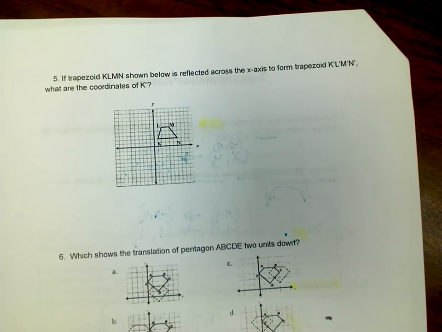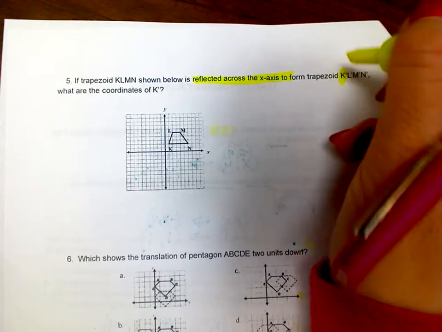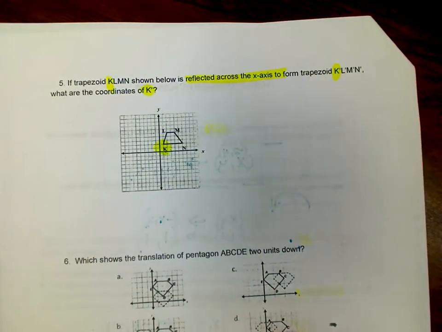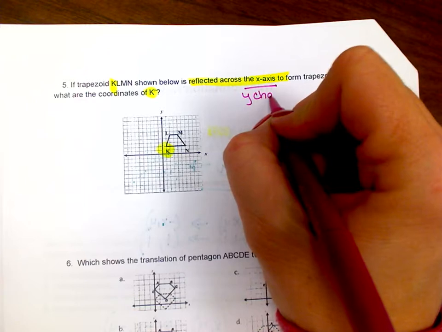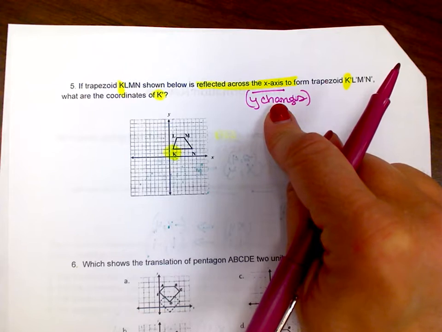Number 5. If trapezoid KLMN shown below is reflected across the x-axis to form trapezoid K'L'M'N', what are the coordinates of K'? Reflecting across, and we're only concerned about K. Right there. So when it's reflected across the x, the y changes. Remember that, because it's a reflection, and reflections are opposite.